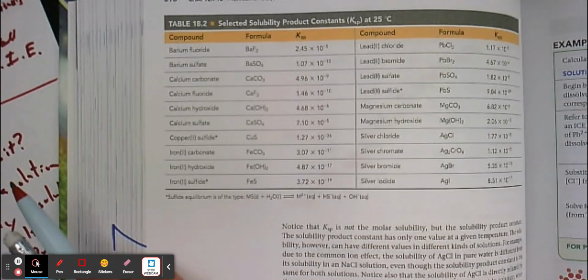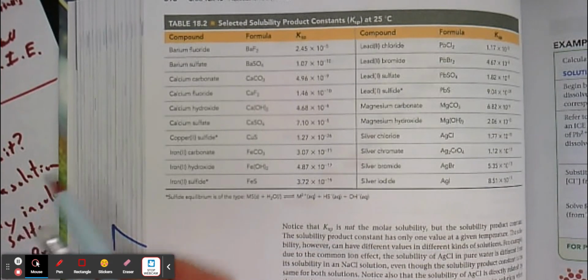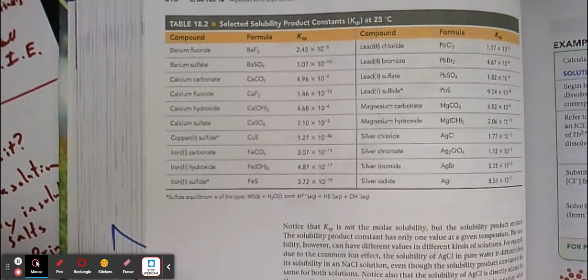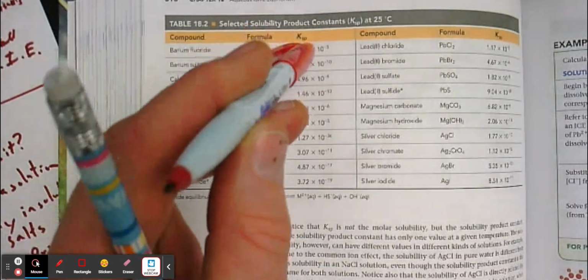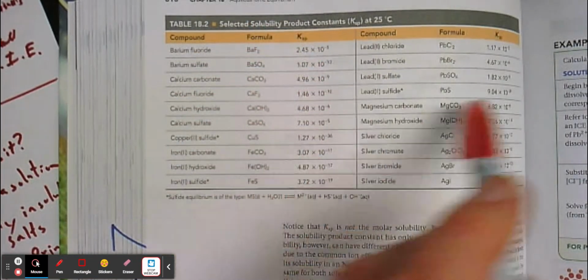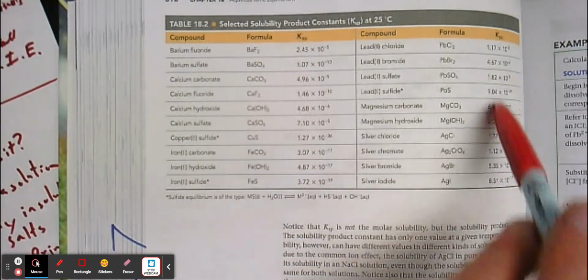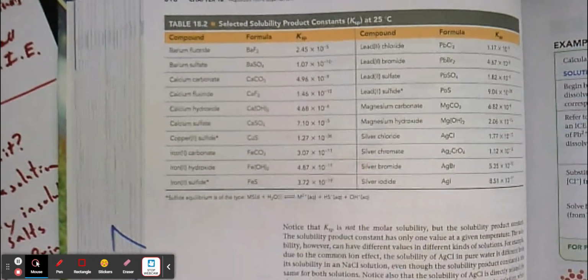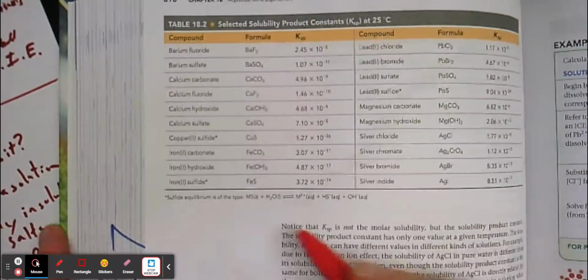Okay, now here's a table in Tro, page 818. You'll notice we're mainly looking at these exponents. These are all negative numbers. It means they're very slightly soluble. Very little will dissolve, but some will, and I will show you that in a second.